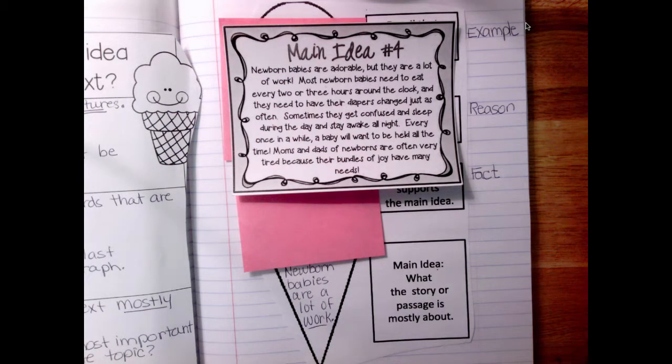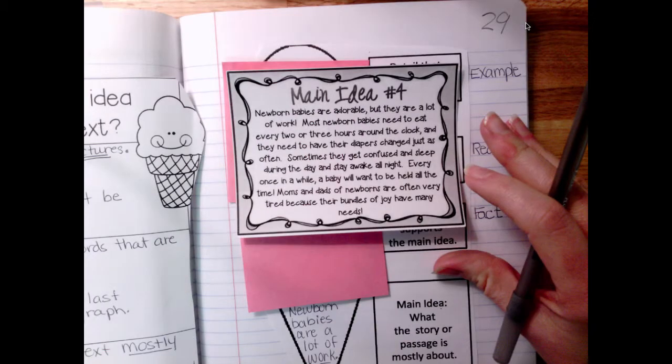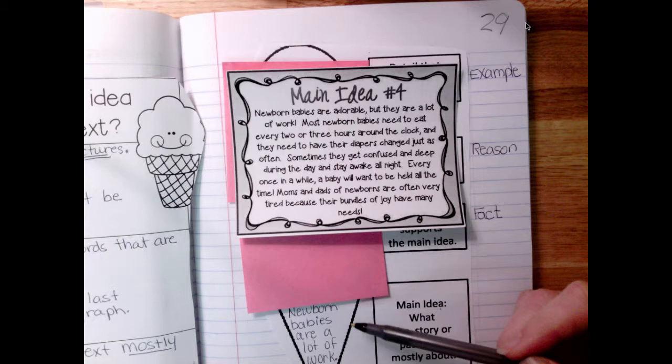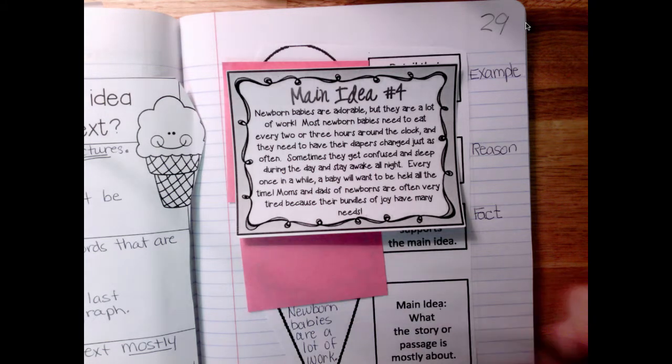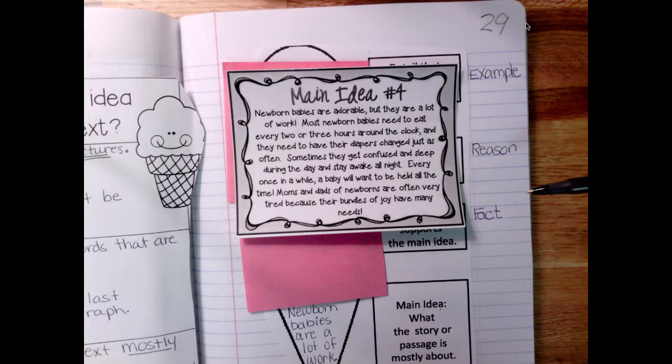All right, now what I'd like you to do on the first scoop is add a detail. Now it has to be a detail that supports our main idea of them being a lot of work. So you're going to add a detail to your first scoop that gives some more information. So it's going to give an example, a reason, or a fact about them being a lot of work. So that's what you're looking for. So pause now and write that on your first ice cream cone.